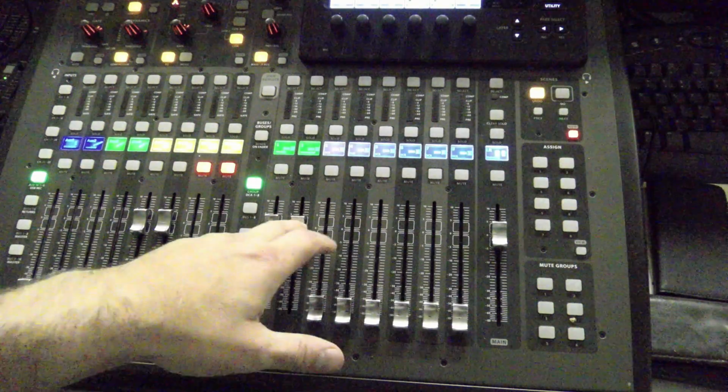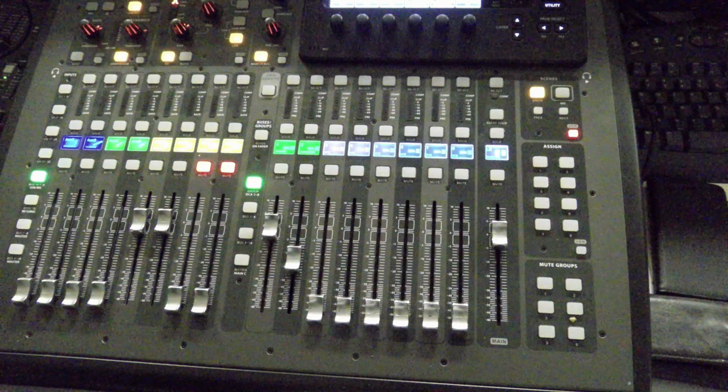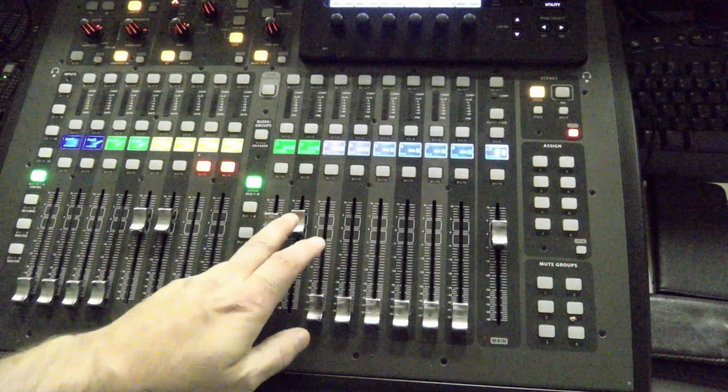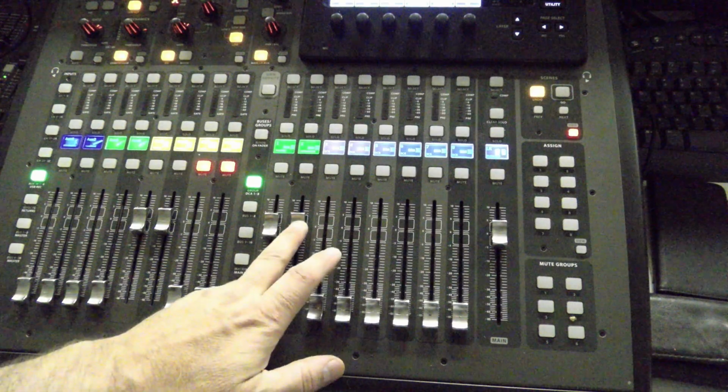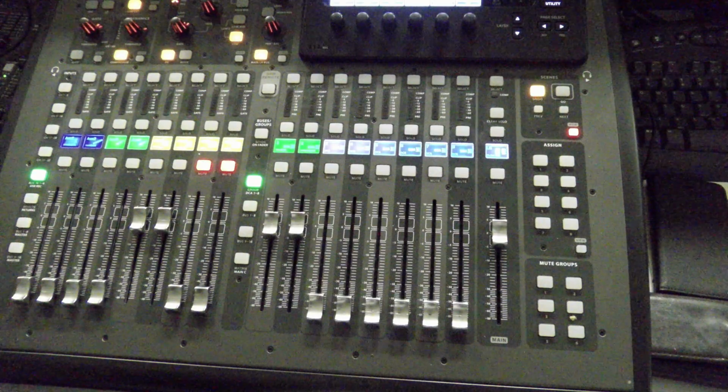Same with the instruments. If we need less instruments, we can lower that down and that will leave the vocal levels the same, but it will lower all the instruments. So for first rehearsals, we probably want those about at Unity again, about 75% of the way up.